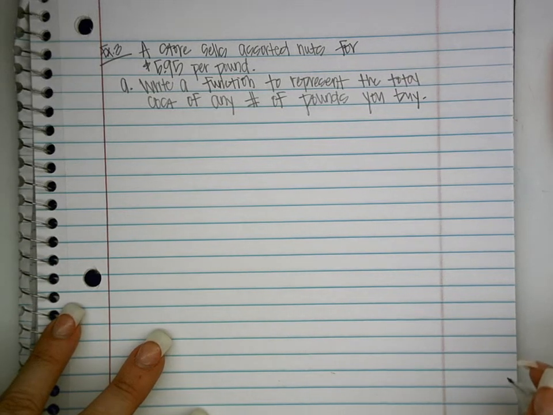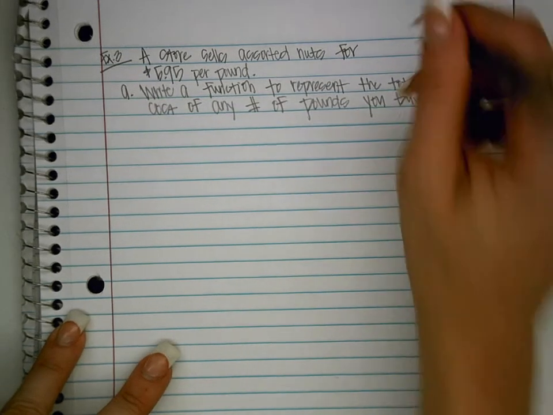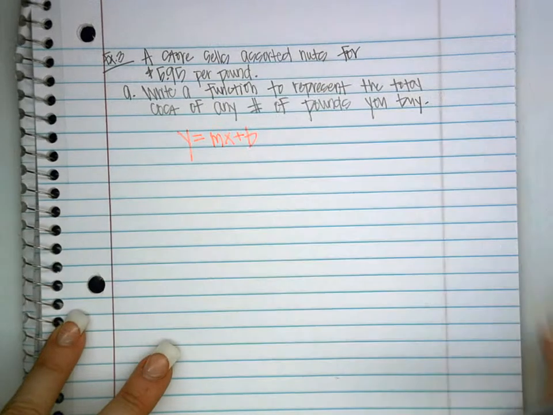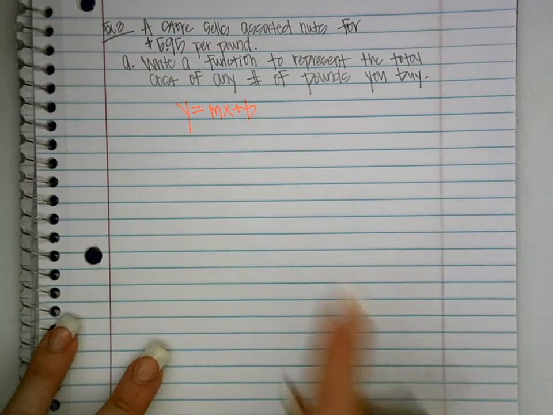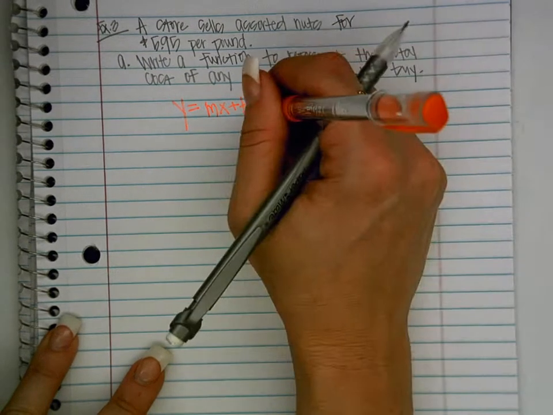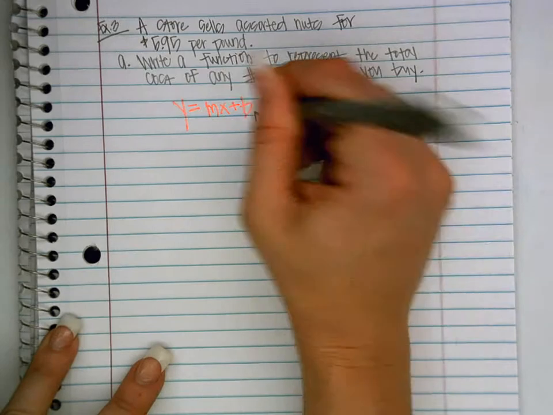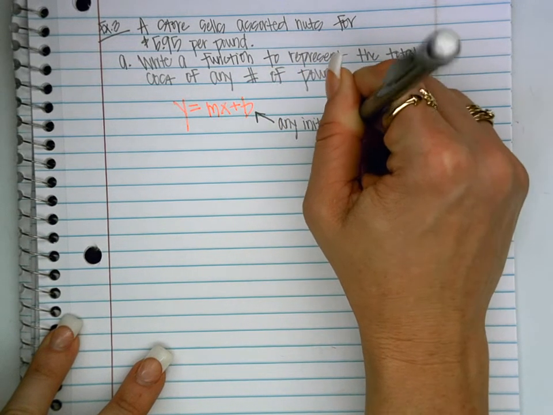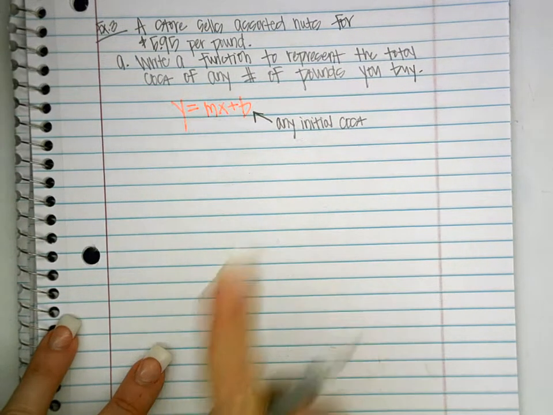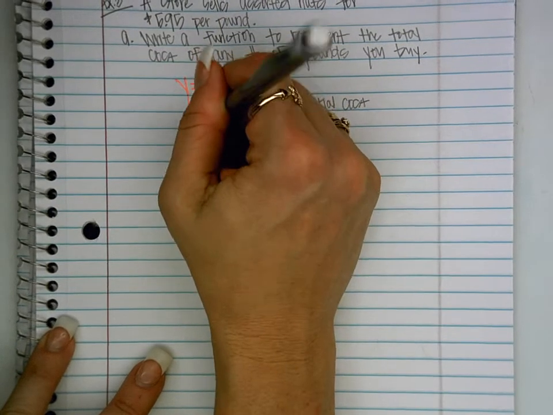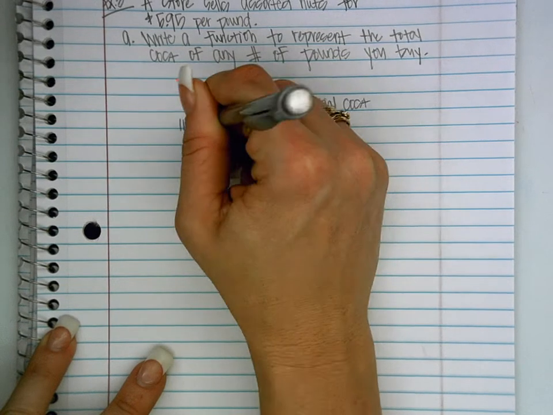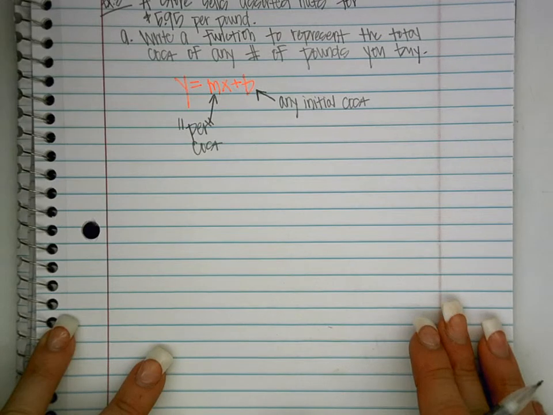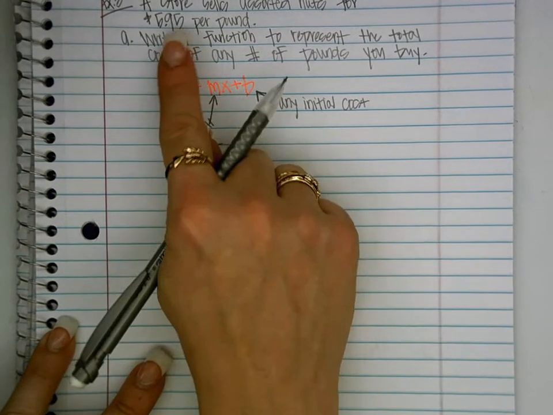So basically what we're trying to do is write a y equals mx plus b equation. We want to write that equation. The b part is always any initial cost. We know that's the y-intercept, but this is any initial cost. The m part is always the per cost. So sometimes it's like miles per gallon, or it could be $5.95 per pound.